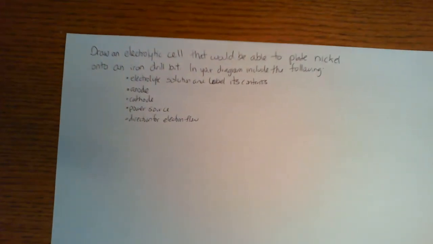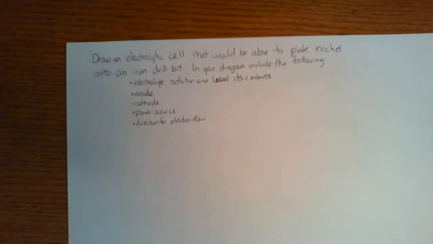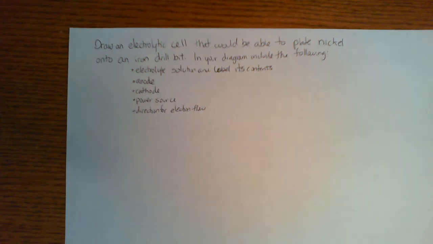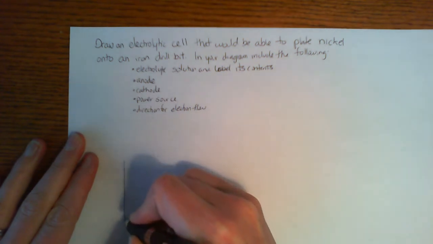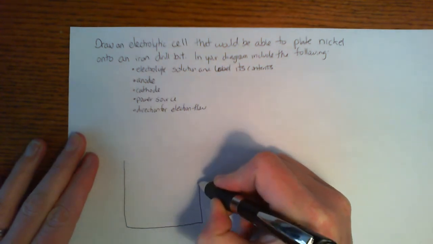All right, so here's our practice question for an electrolytic cell. We want to draw an electrolytic cell that would be able to plate nickel onto an iron drill bit. And we need to have these things in our diagram: the electrolyte solution with its contents labeled, an anode, cathode, power source, and the direction of the electron flow. Well, first off, I guess we can start drawing our container.